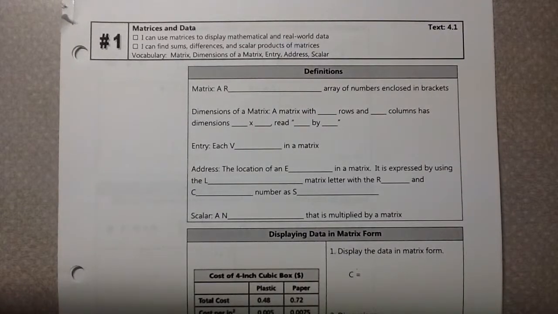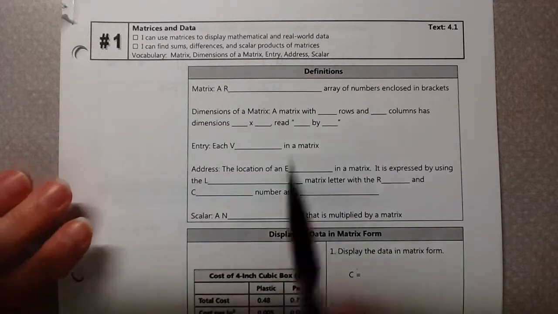In Chapter 4, you're going to be working with matrices, and matrices can be used to transform figures. They can also be used to code and decode messages. They can be used for many real-life applications. So let's first define what a matrix is.